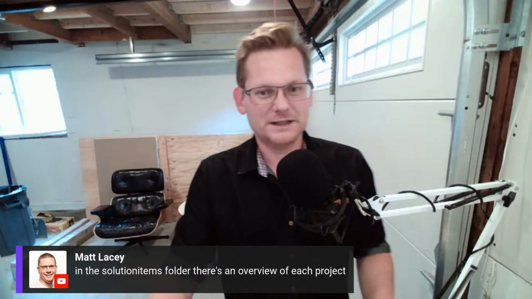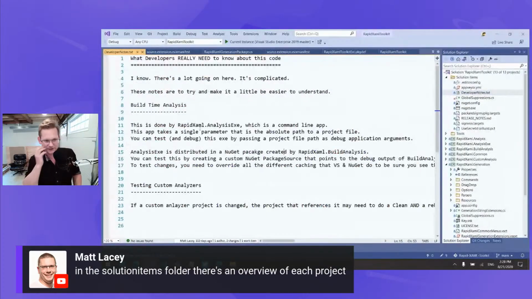Oh, solution items have an overview of each developer notes. Oh, I love it. Okay, this is very nice. It's complicated. All right. So you have a command line tool, distributed as a NuGet package. And then you can test it doing that. And you can test custom analyzers. This is a nice little detail, Matt. I like this. Have a developer walkthrough or whatever, like an explanation. That's wonderful.